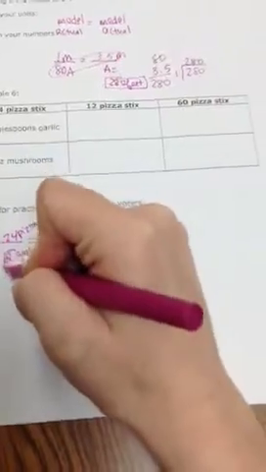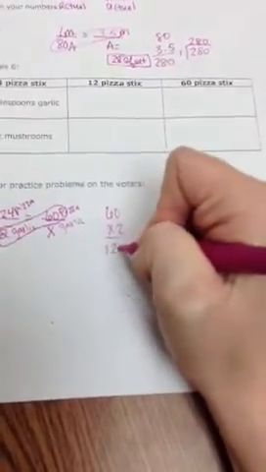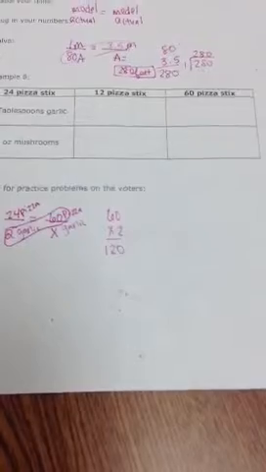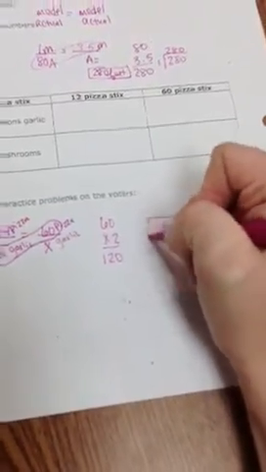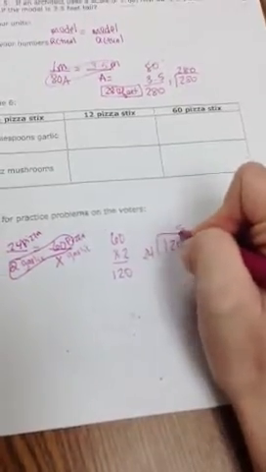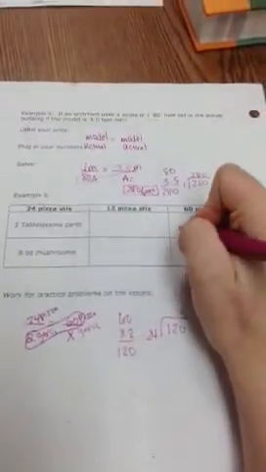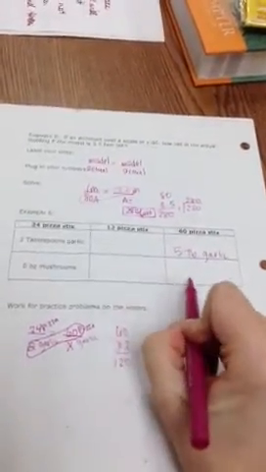So I go across and multiply 60 times 2, 120. Then I'm going to take 120 and divide by the number I haven't used yet, which is 24. So 120 divided by 24, and you're going to come up with 5. All right, now I would want you to finish the table. Please use proportions to fill in the missing 3 sections.